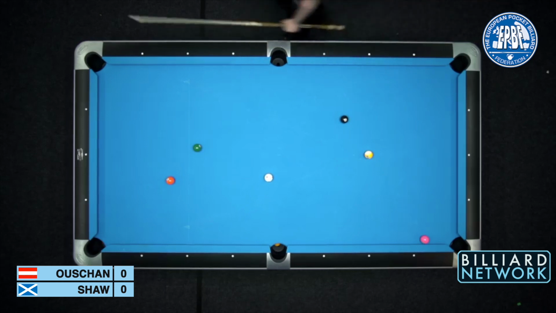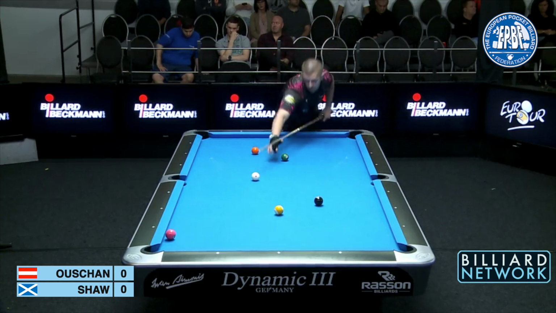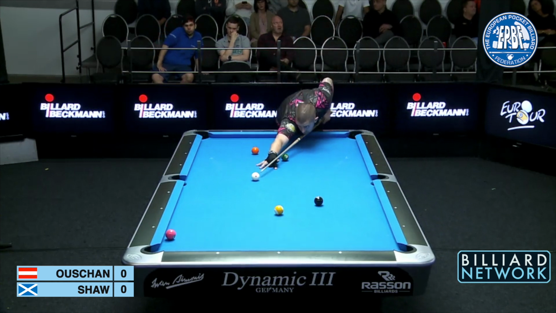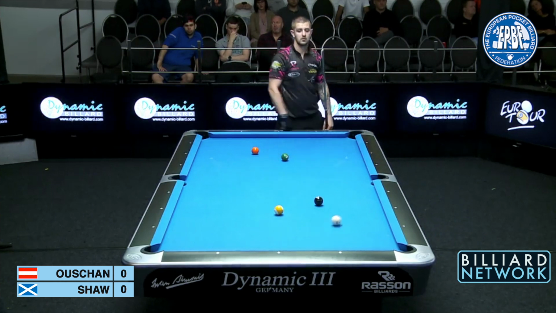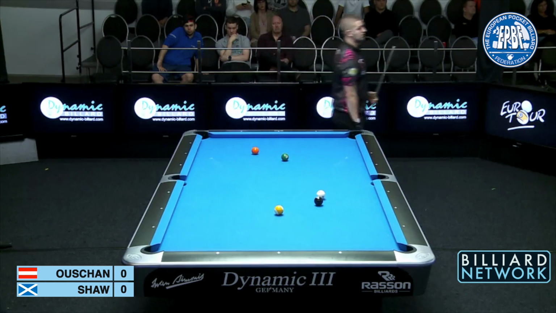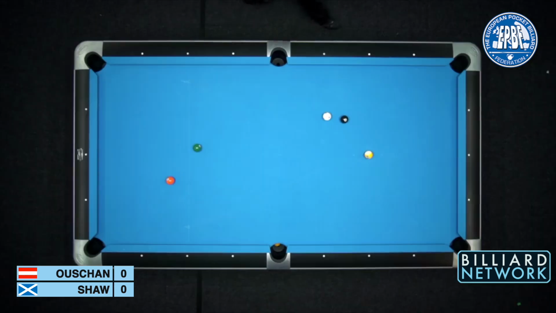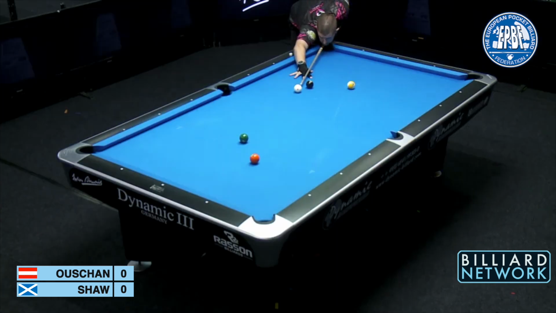Now he'll go 3 rails. He'll put quite a bit of spin on it. Go around the 8 and the 9. Good shot. No, he doesn't want to get jacked up. That's perfect. If that ball had rolled a little bit more, it would have been death. And he'll just roll this. He'll probably play the 6 in the same pocket.